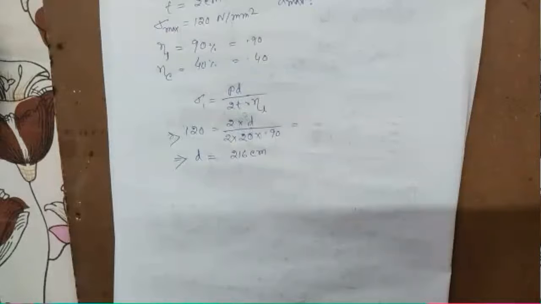Now the max diameter for longitudinal stress is given by, what is the question? Find out the maximum diameter. Okay, so this is the problem.